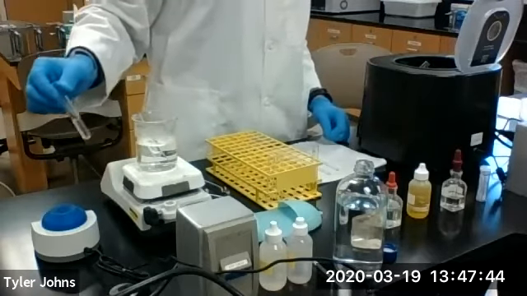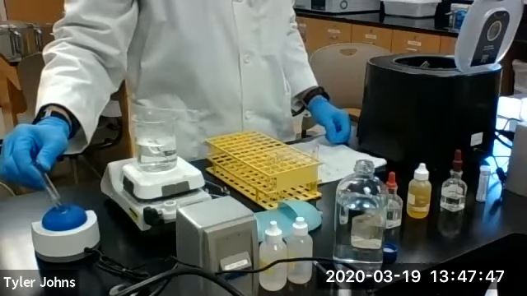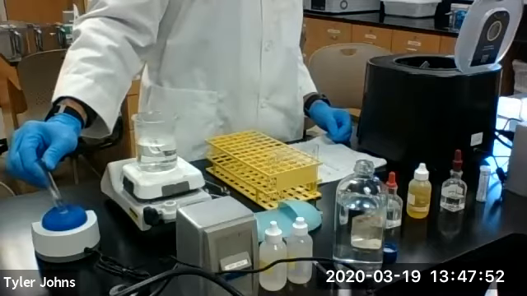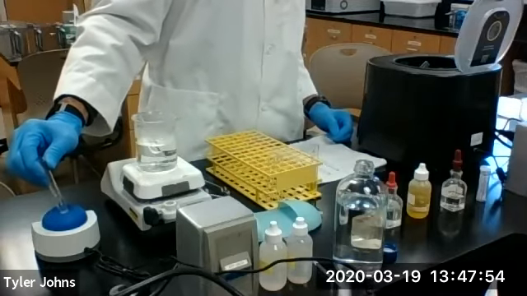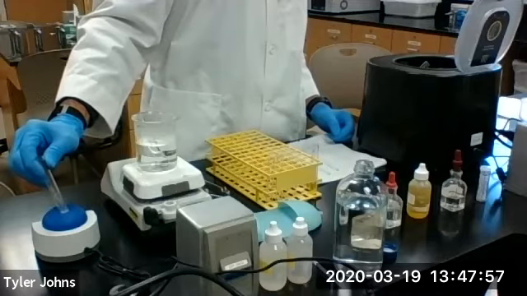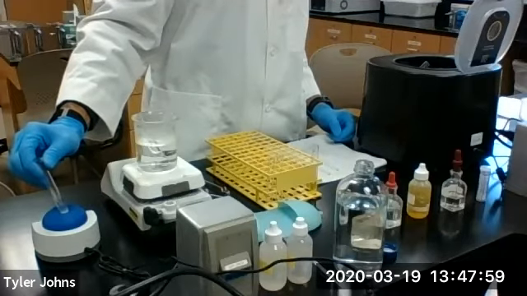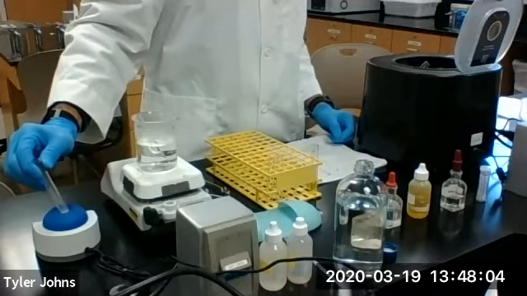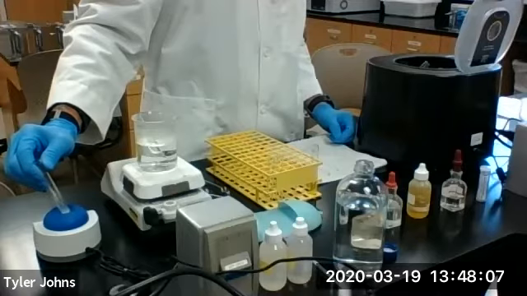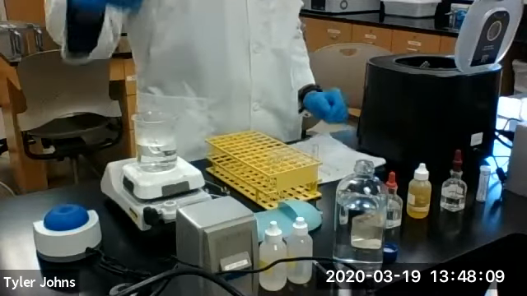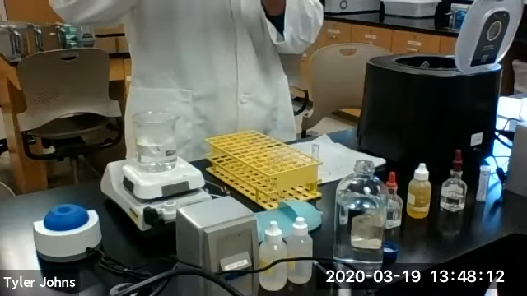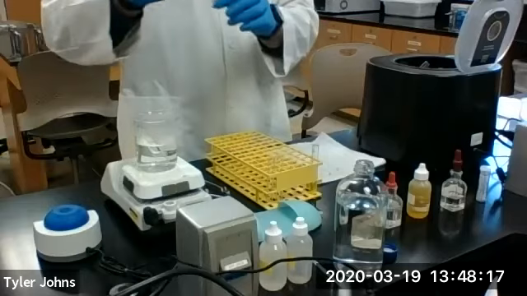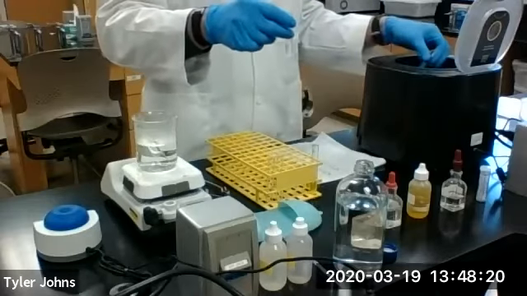And we will stir. Okay, upon mixing, we're going to centrifuge.